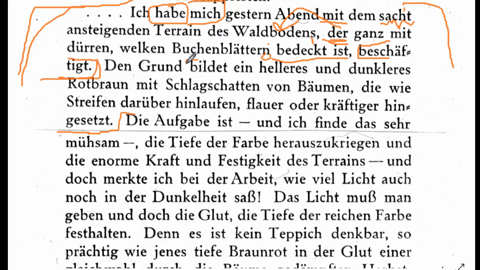Bildet. And so is it singular? And just translate this like they build, they form, or it forms. We would say, it forms. So it forms. And where is the subject then? That would be up to this comma, so it would be ein helleres und dunkleres Rotbraun. Exactly. And notice these are the comparison adjectives with er? Yes, they are. So a lighter, it's sort of a contrast here.